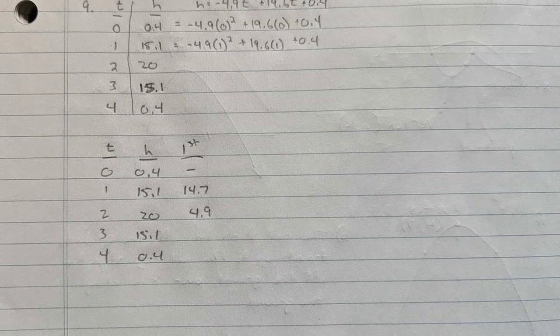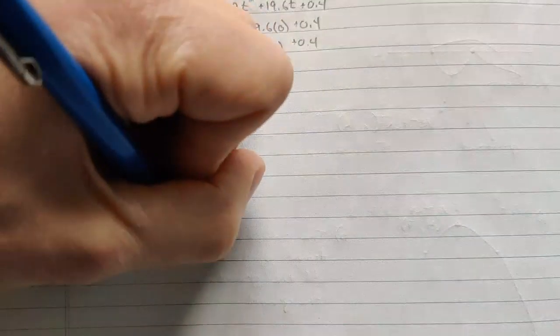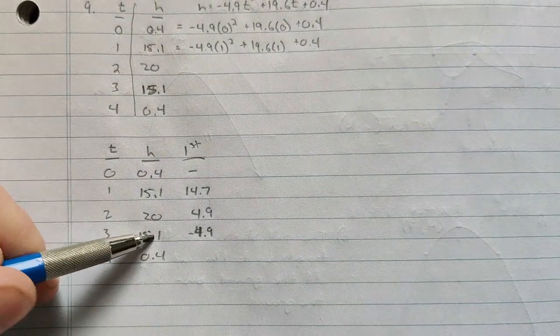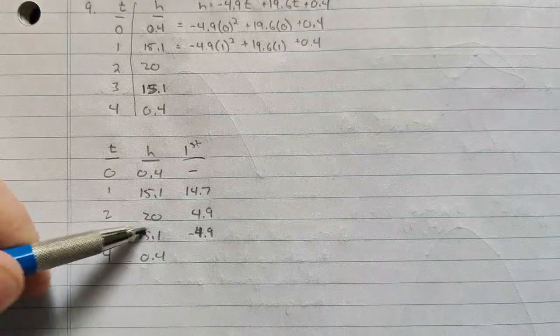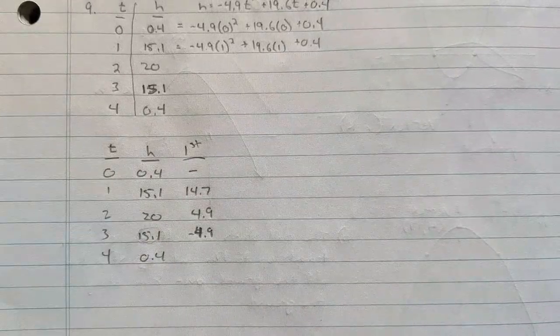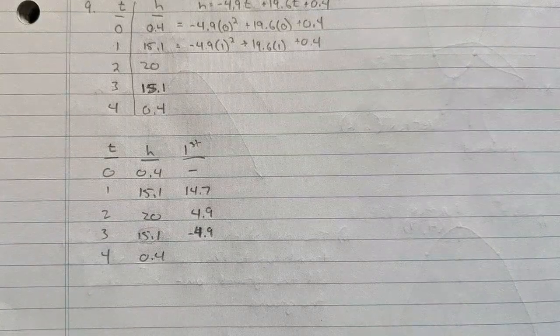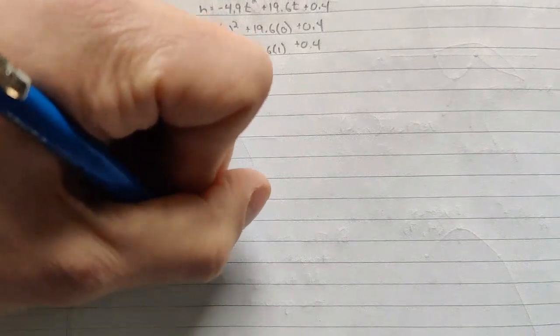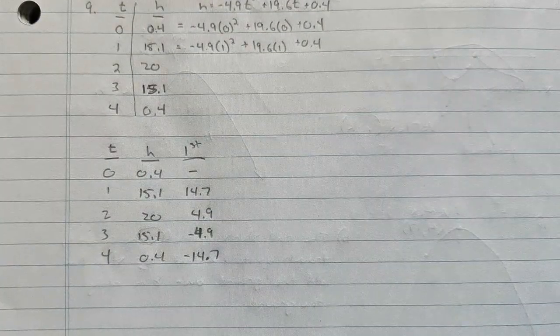Then I do 20 minus 15.1, and I'm going to get 4.9. And then I'm going to do 15.1 minus 20 and get negative 4.9. Notice it's negative because it's not just the big one minus the small one, it's always the next number, this number minus the previous. And then lastly, 0.4 minus 15.1, which is going to give me negative 14.7. So there are my first differences.